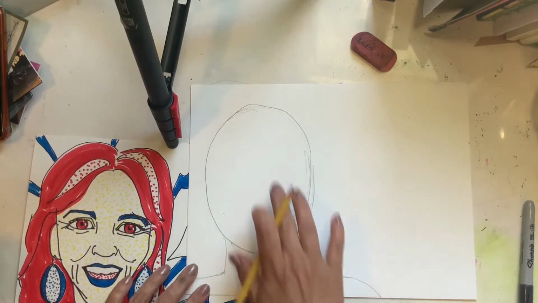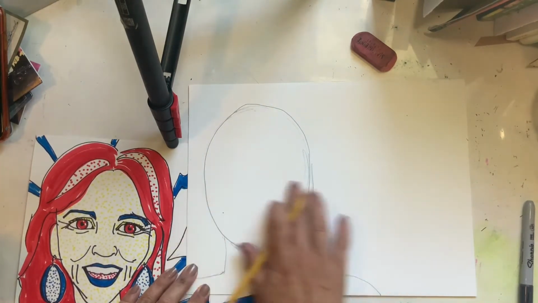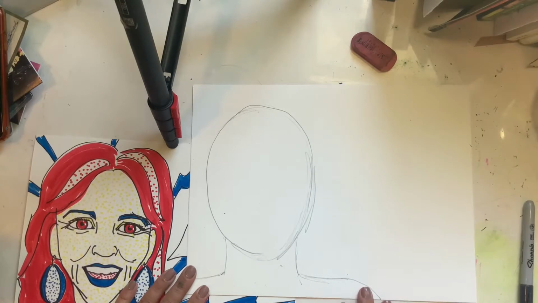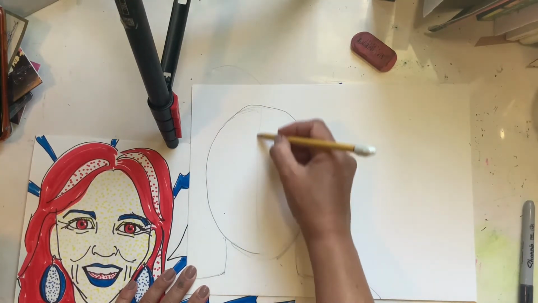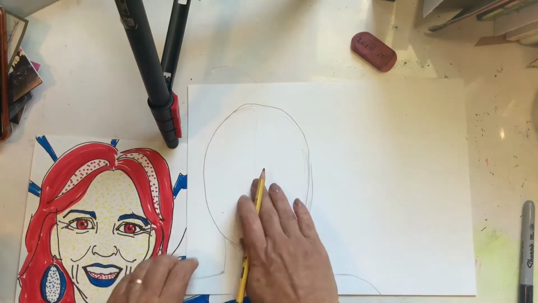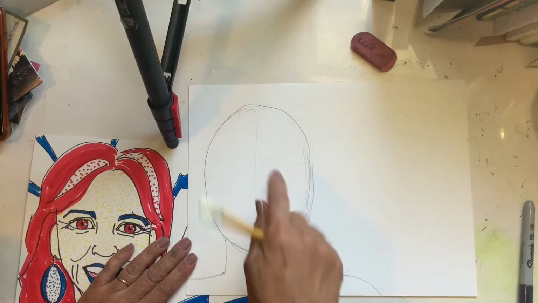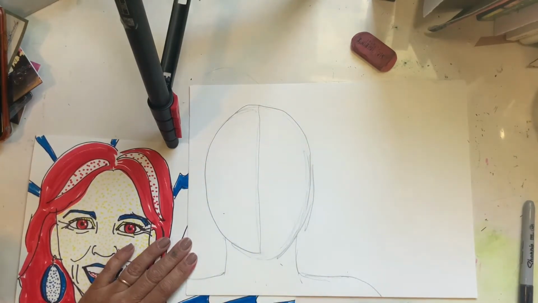Now let's talk about the proportions of the face, or the way that we divide the face up into sections. First thing we do when we draw a face is to draw a light line down the middle, because faces are divided in half. We have 2 eyes, 1 nose, and a mouth. I'm going to draw that a little darker so you can see it, and I'll erase it later.